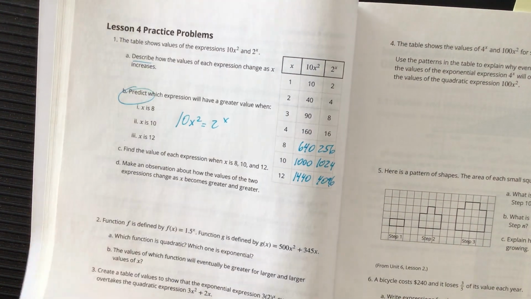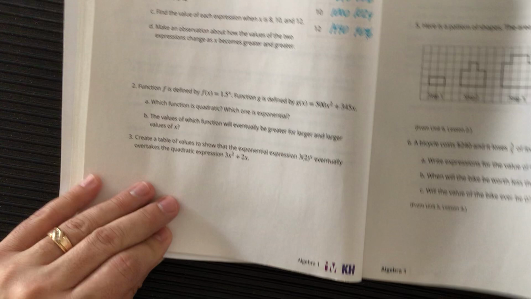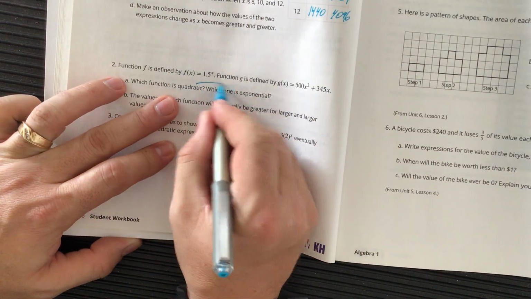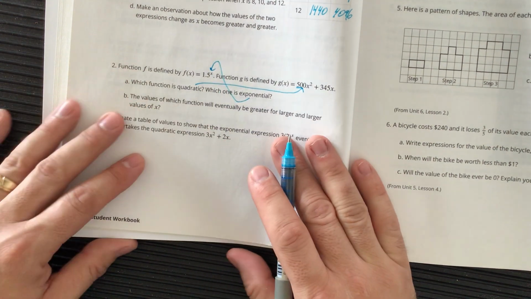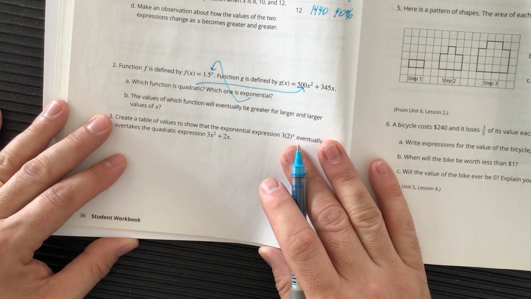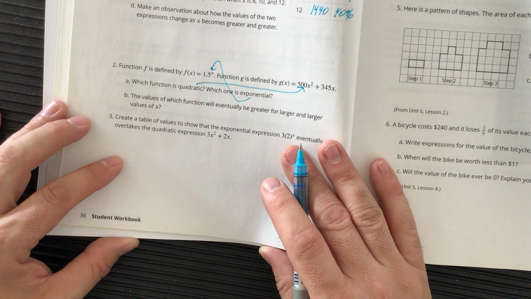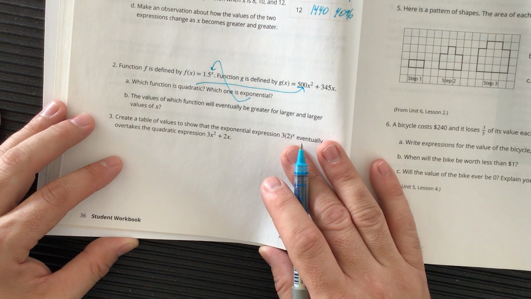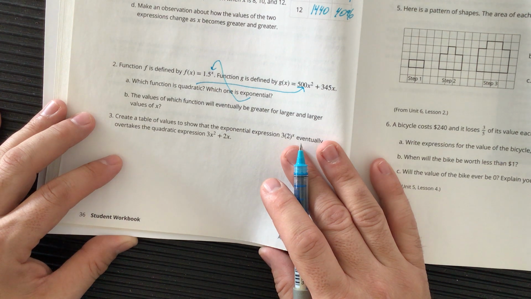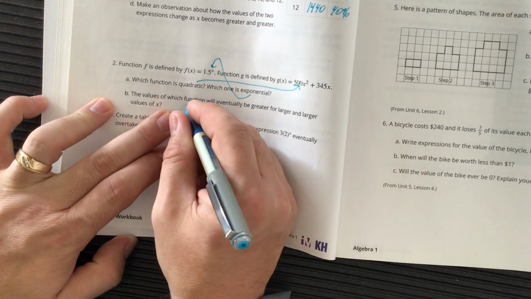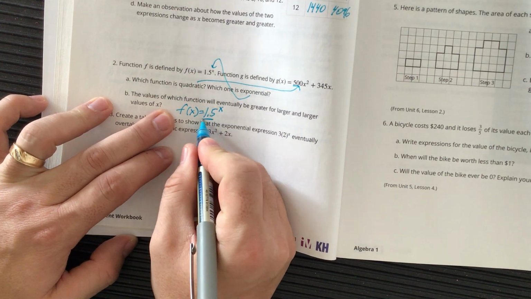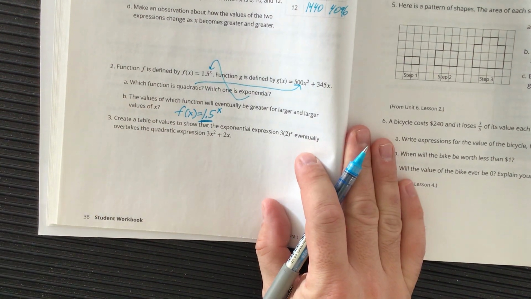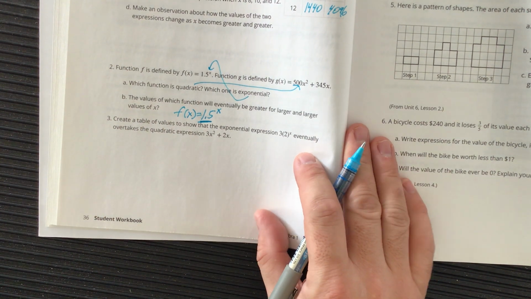Question number 2, which function is a quadratic? Which one is exponential? Hopefully, we're beyond this. The quadratic is the one that's got the x squared. The exponential is one that has the variable as an exponent. Which one will eventually become larger? The exponential will always catch up as long as this number is bigger than 1. Those answers are always the same there, guys.